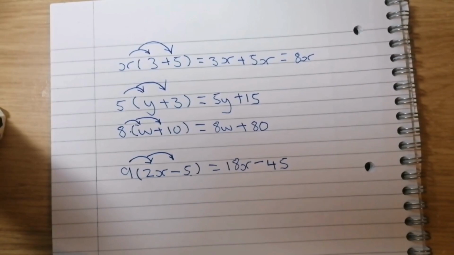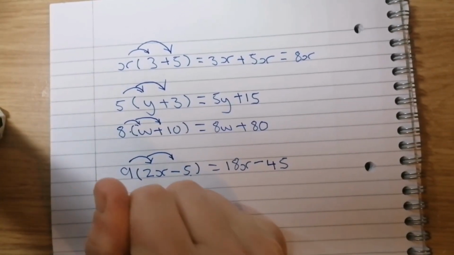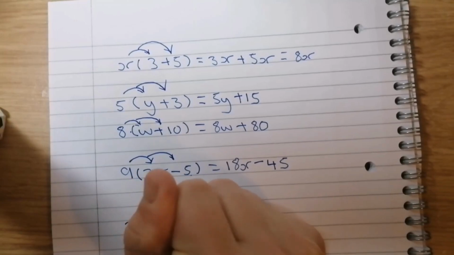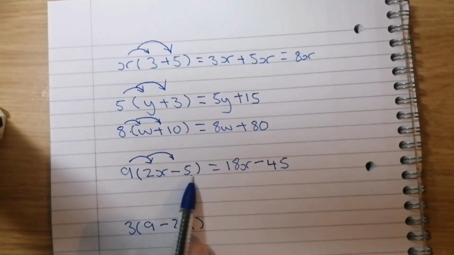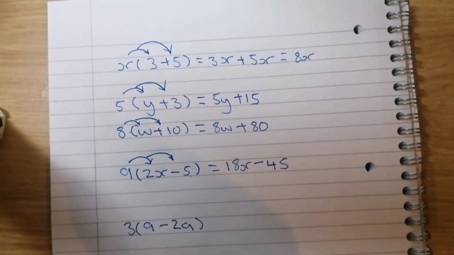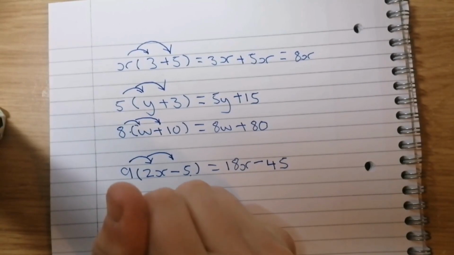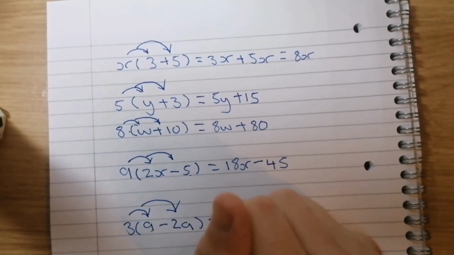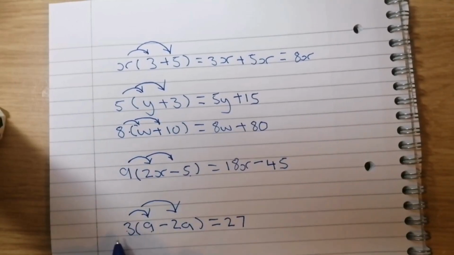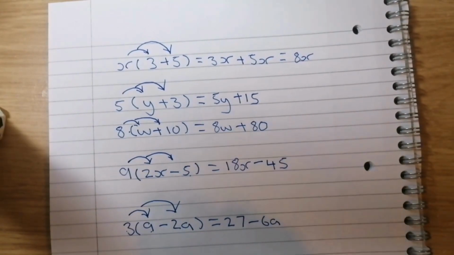Okay, next, we're going to do 3 bracket 9 minus 2a. So it just shows how the letters can be either side of the number, it doesn't matter. You can still easily do this. Okay, so after drawing your arrows, 3 times 9, which is 27, and then 3 times minus 2a, which would be minus 6a, and that's your answer.